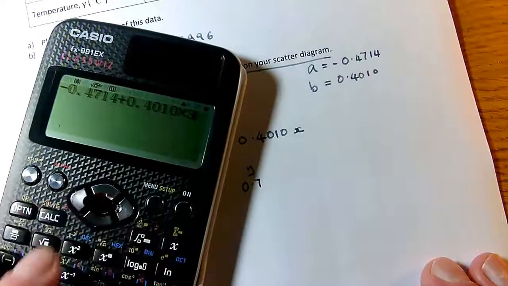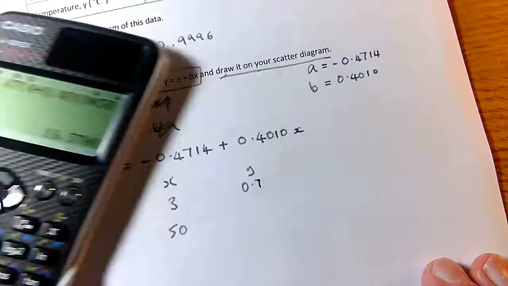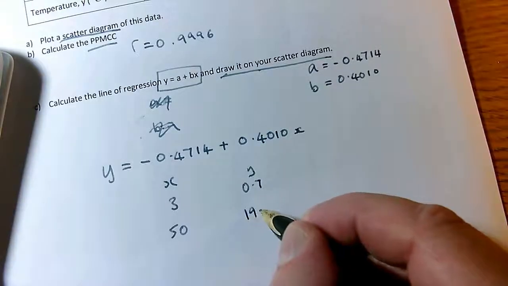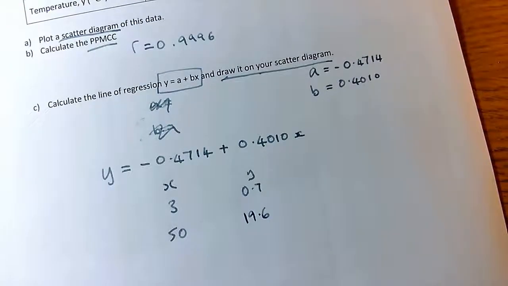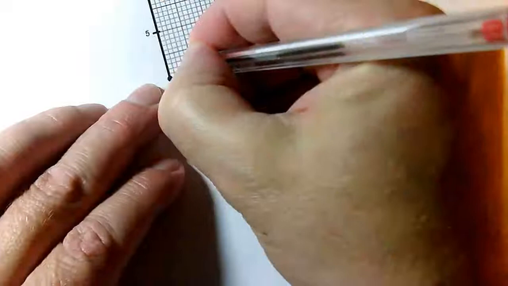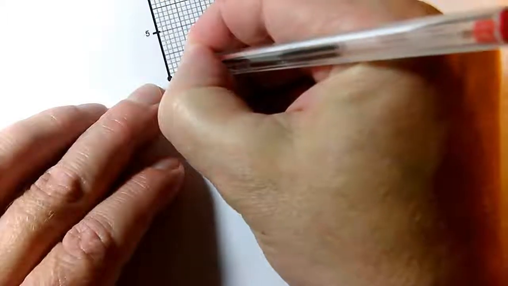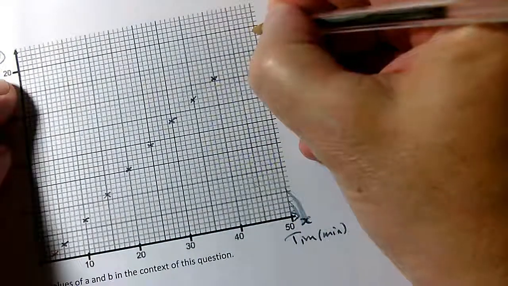And for the second one, I said I wanted to use 50. So if I change that to 50, I get 19.57, so that's 19.6. On my diagram, if I plot those points, 3, 0.7 is about the best I can do, so I put it there. And 50, 19.6 will be there.